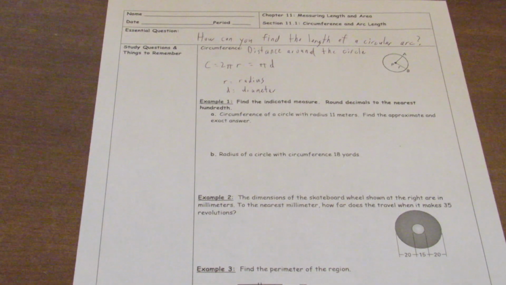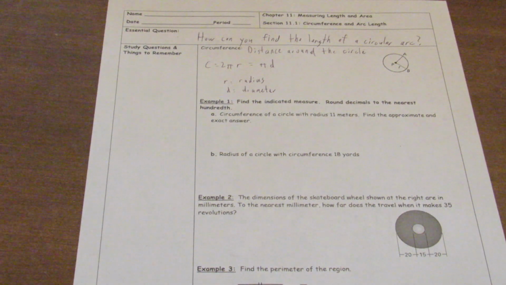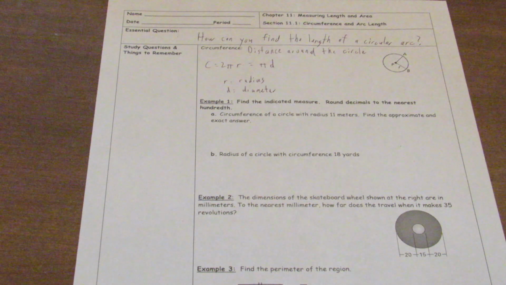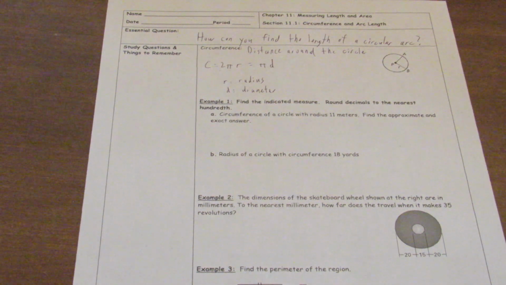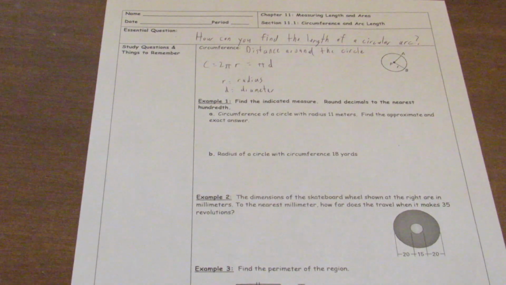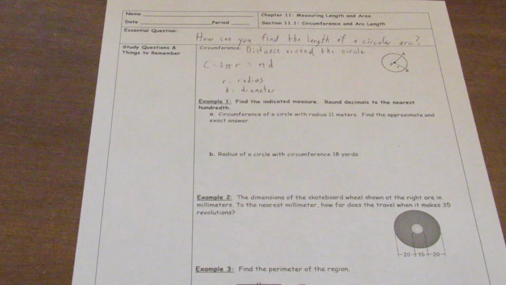Part of the reason 2 pi r is more familiar is a lot of times you're given the radius, but also it relates to the area of a circle as well. So typically I will use 2 pi r, but pi d is also an acceptable way to think about it.